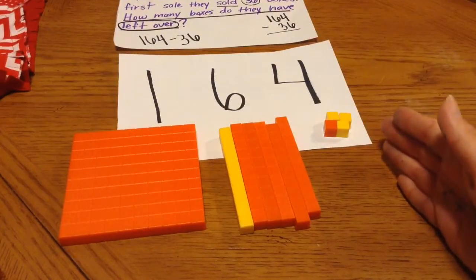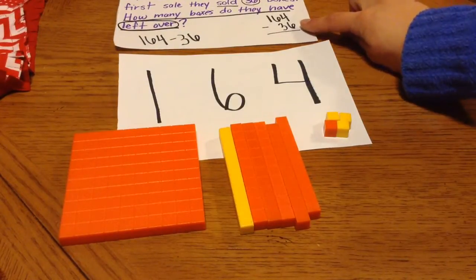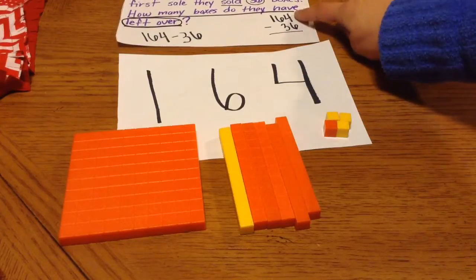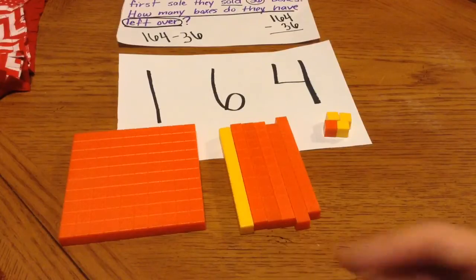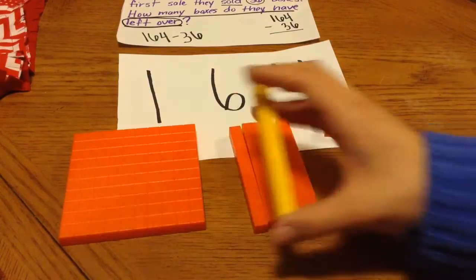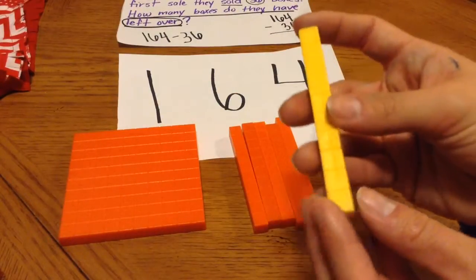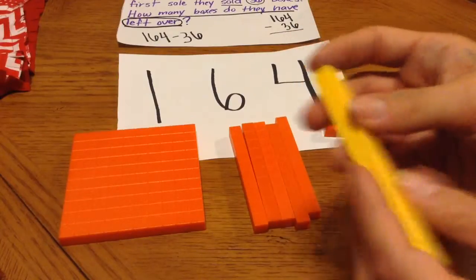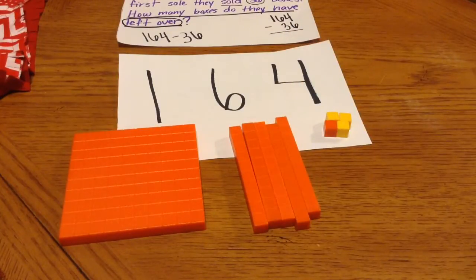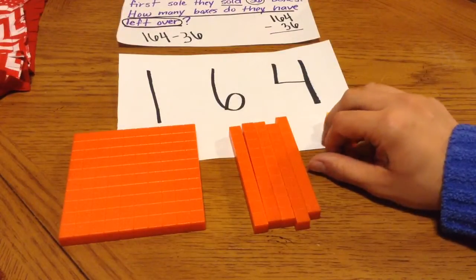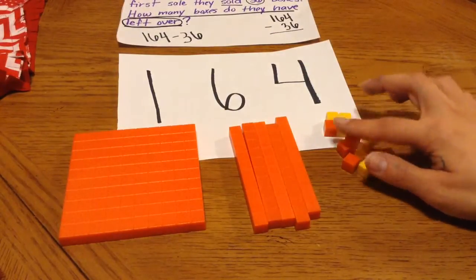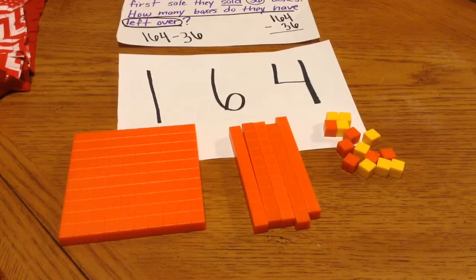And we're going to start in our ones place. And we're subtracting 6 from 4. Since 6 is a larger number, we need to regroup from our tens place. And we're doing this by regrouping this 10 long and breaking it up into its individual units, which is 10 individual units. So now we have a total of 14 units.